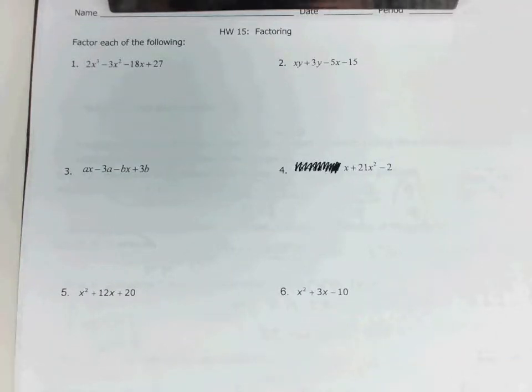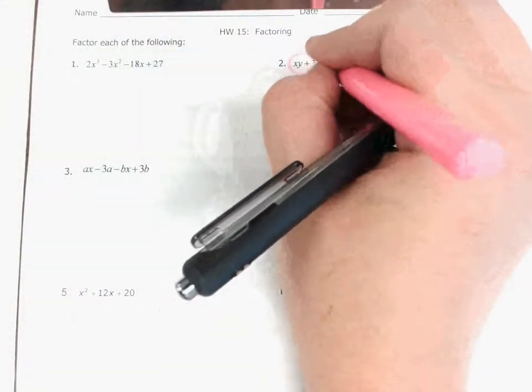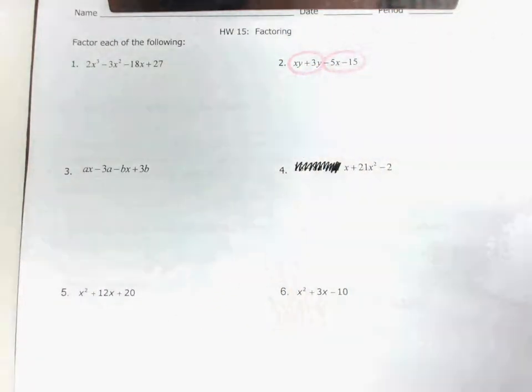Hey guys, we're going to work just a couple examples off of your homework for today, just to get you started. So 1, 2, and 3 are all factored by grouping. We're going to do number 2. So you're going to group your first two terms together, your second two terms together.